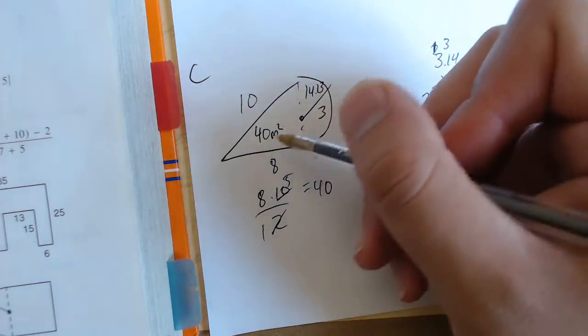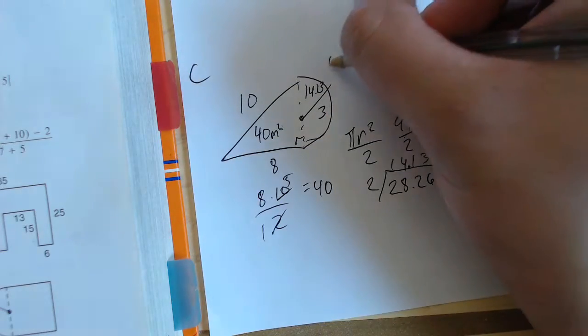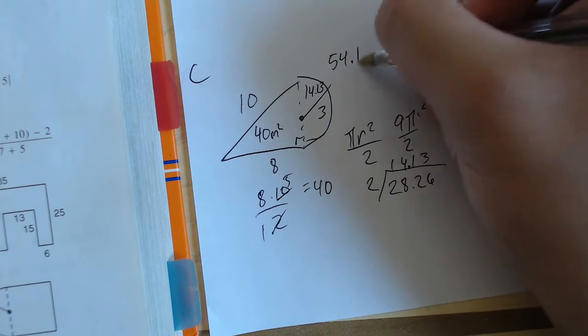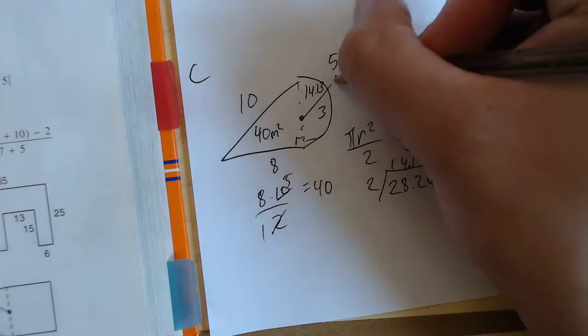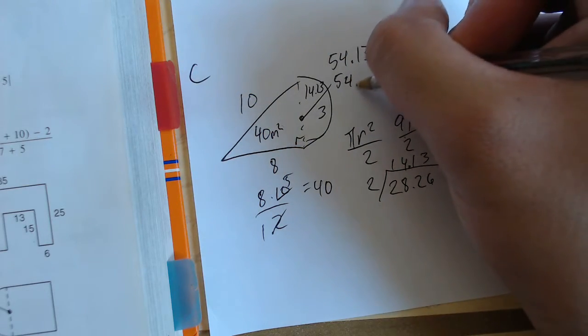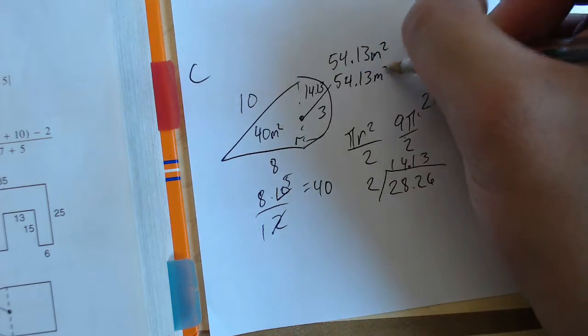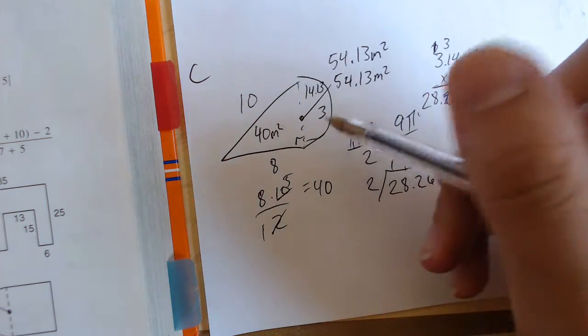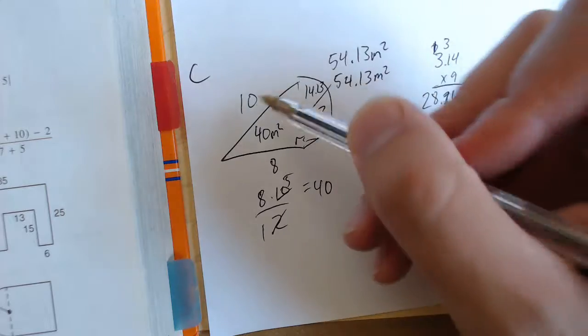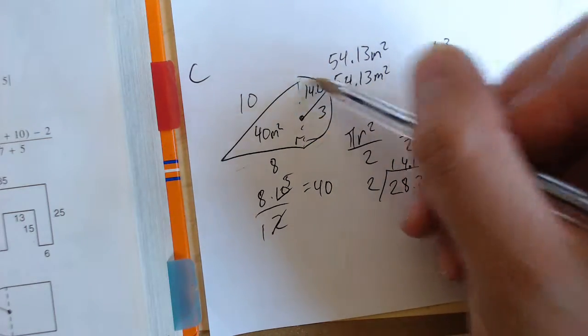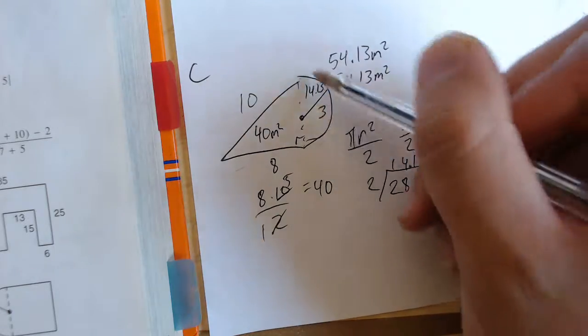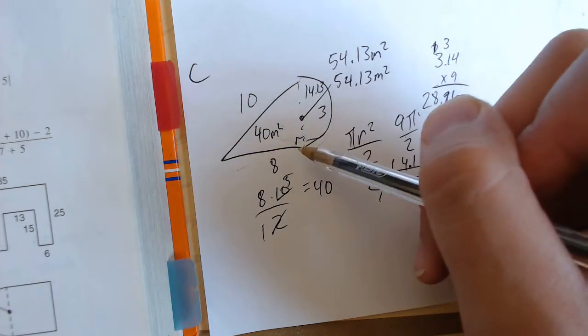We add these two together to get our total area, which gives us 54.13 meters squared. And that's our top and our bottom. So we're going to add that twice. Now we have to find our perimeter. The perimeter gets a little tough because we've got one straight side, one straight side, and one curvy side, so we have to find the circumference of this circle, then divide it by 2 to get the semicircle.